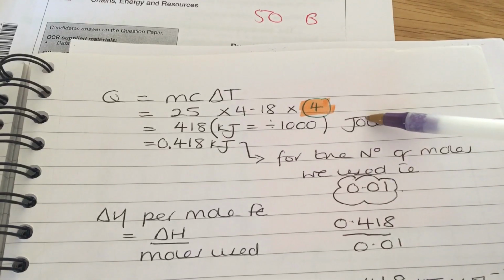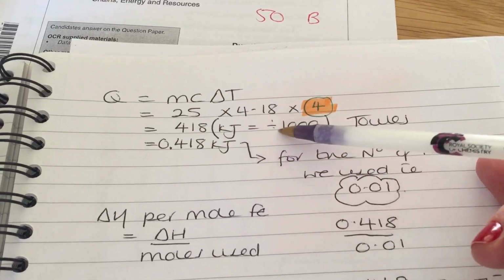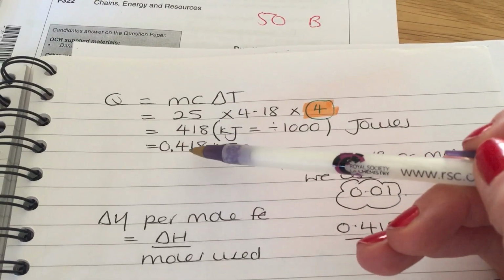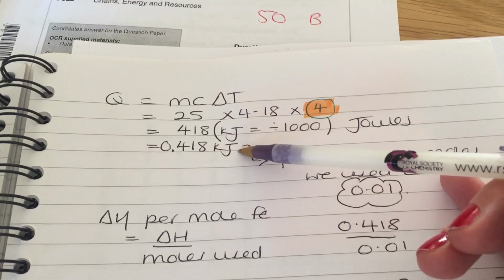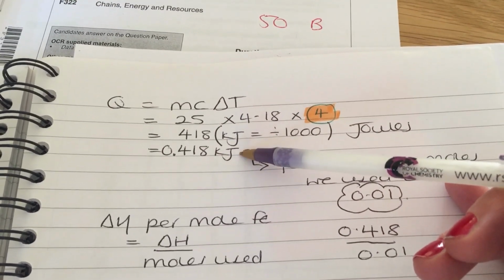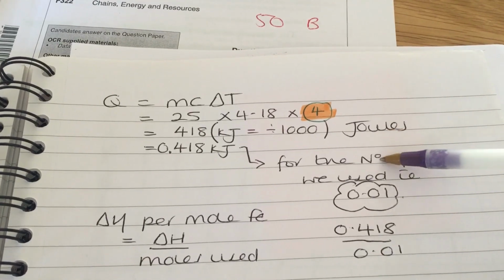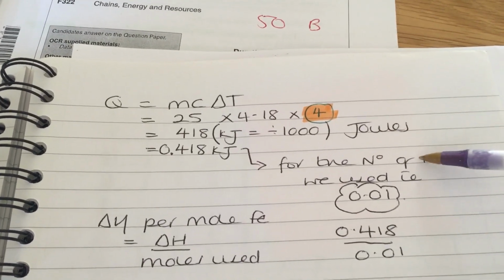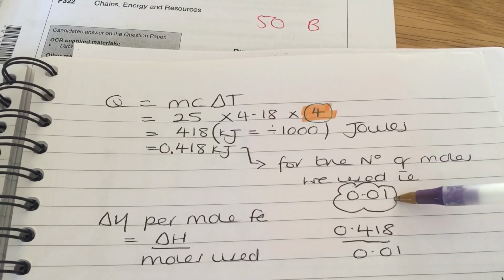This is in joules. To get it into kilojoules, I need to divide through by 1,000, which gives me 0.418 kilojoules. And this is a number of kilojoules that were released for the number of moles of iron that we used. And we calculated earlier that this is 0.01.